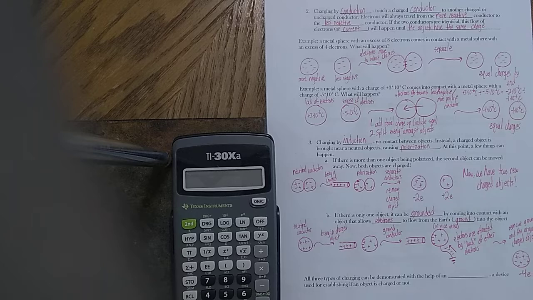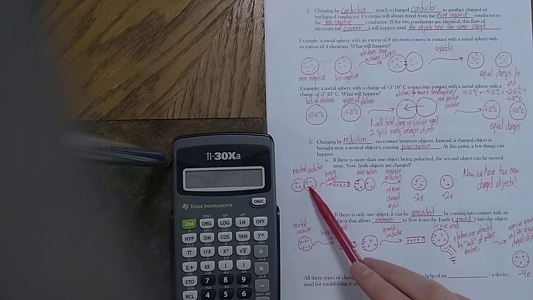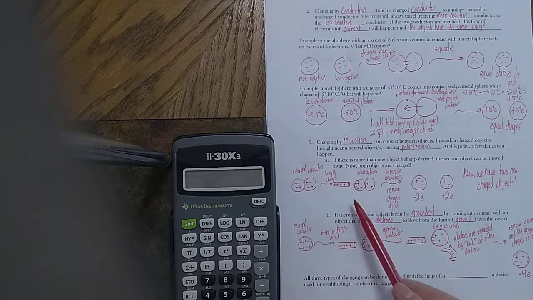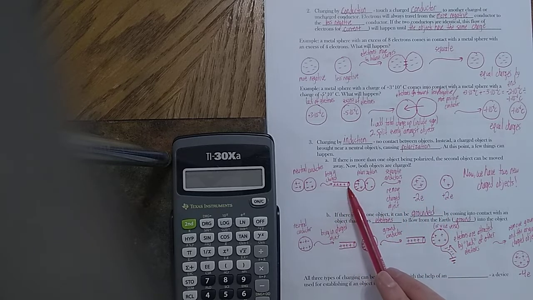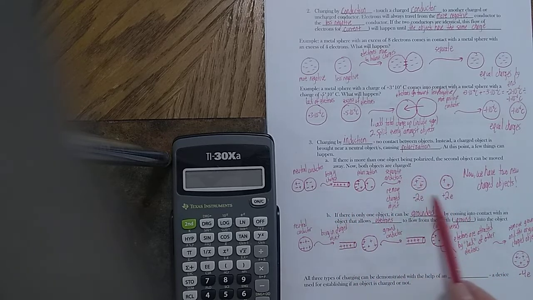I highly encourage you to look over these drawings and make sure that they are exact. I did not draw arbitrary numbers of charge when I drew these diagrams. If you go back and look, I had 4 positives and 4 negatives here. I had brought in another object that had some positives on it, but then I took it away. I ended up with a total of 4 positives and 4 negatives here. They just rearranged themselves. I will be a stickler when you make these drawings, okay?